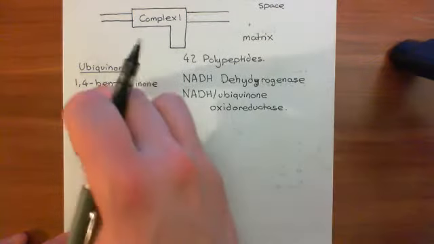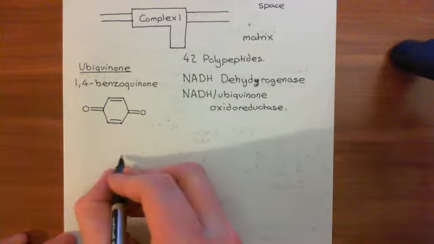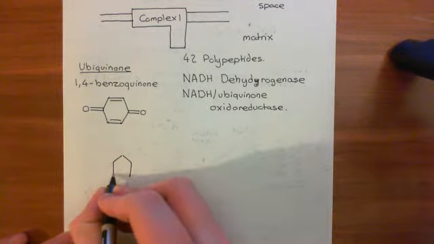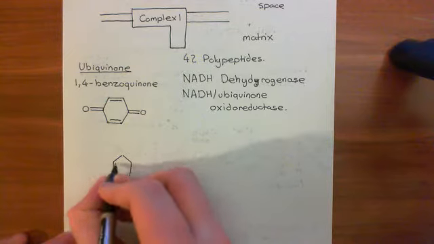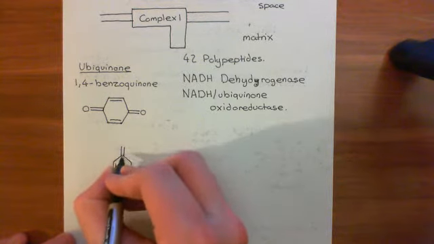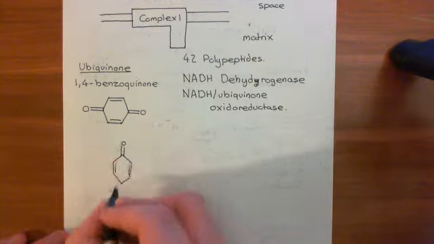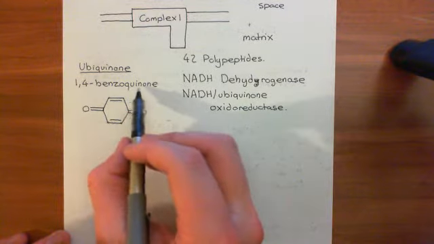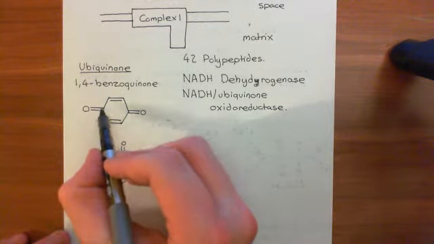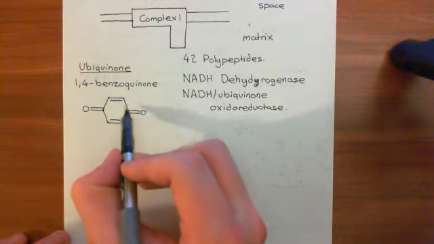Now, this structure is within ubiquinone, so I will now show you the structure of a ubiquinone molecule. I'm going to rotate this around to put it in ubiquinone, so we'll have it like so. We'll have our double bond here, another double bond here, and carbonyl groups off these 2 end carbons. The reason this is called 1,4-benzoquinone is that if we call this carbon 1, then we can count round 2, 3, 4.